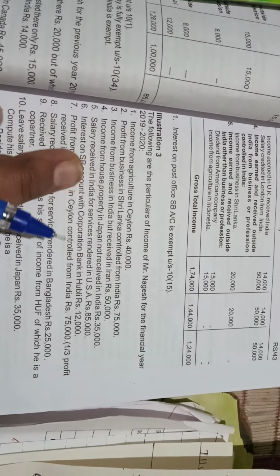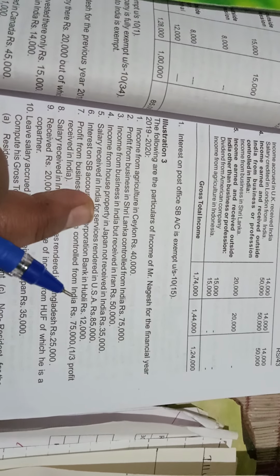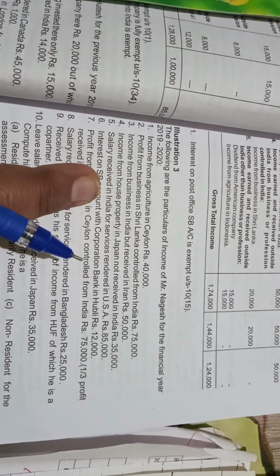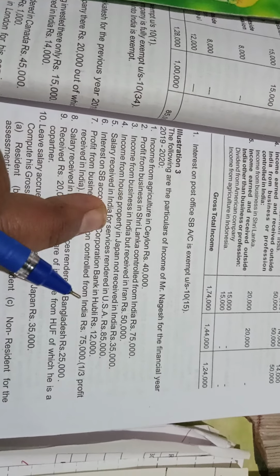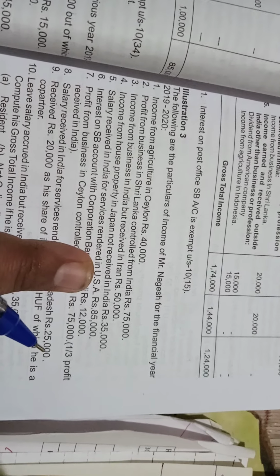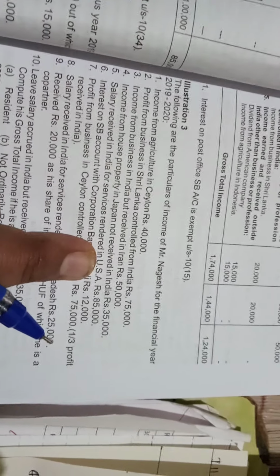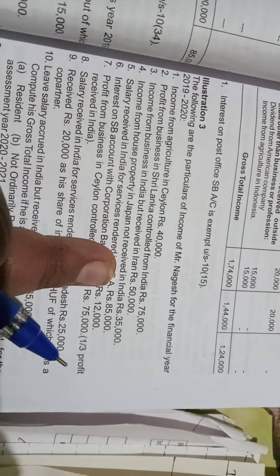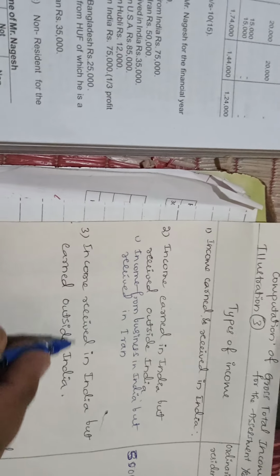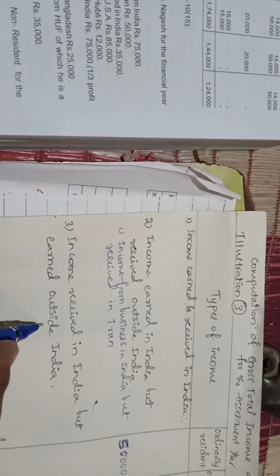And next thing is that salary received in India for the services rendered in USA. It means that received in India, earned outside India. Why? Because the salary is earned from the USA. Earnings have been made from the USA. That is why earned outside India but received in India. Here, income received in India but earned outside India.